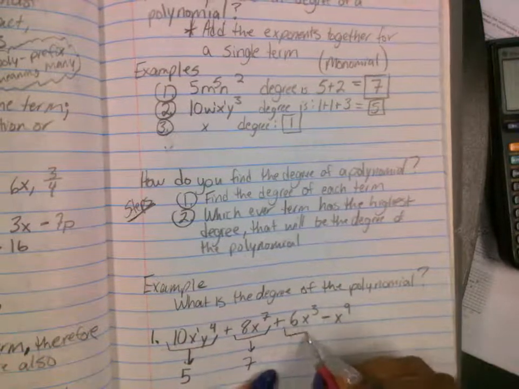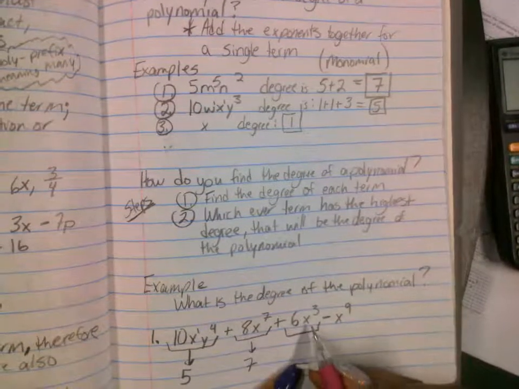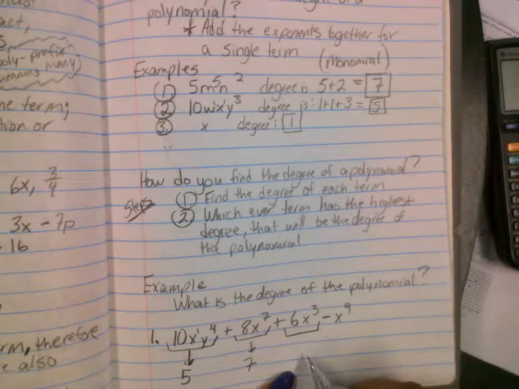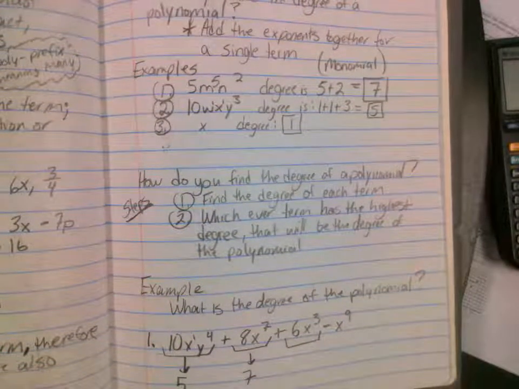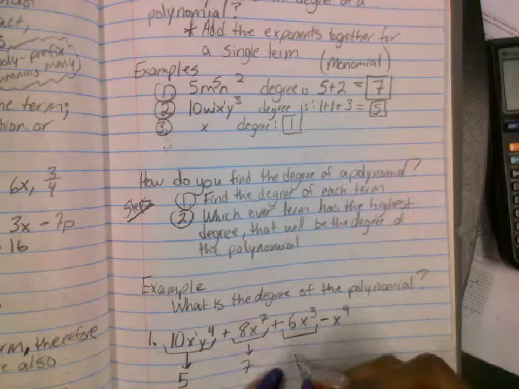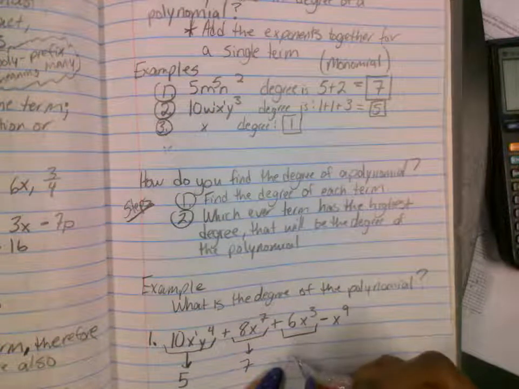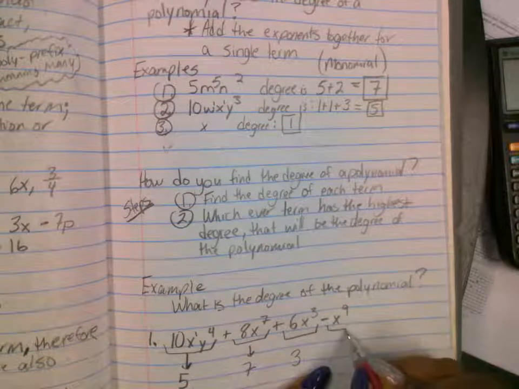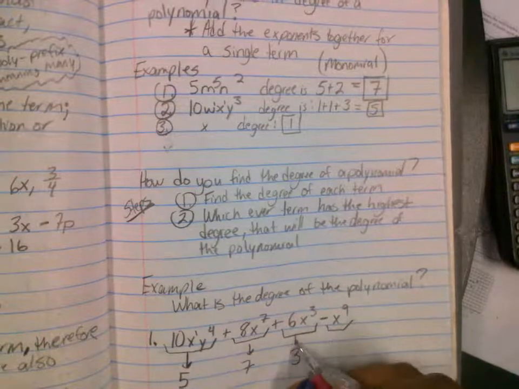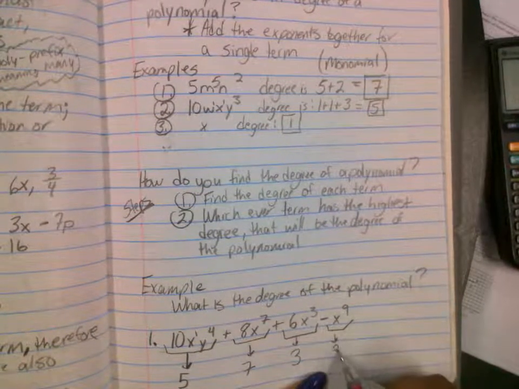What is the degree of this term right here? 3, because the exponent here is 3. You're just adding the exponents together. Are you sure you understand what I just said? Okay. And then this last one, what's the degree of this term here? 9. It is 9. Okay.